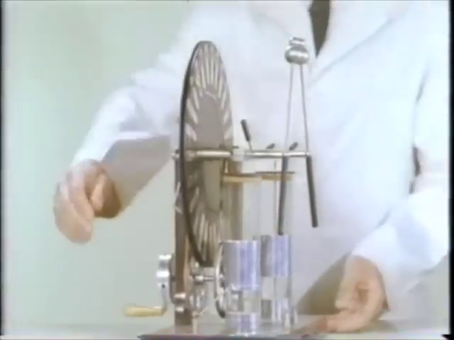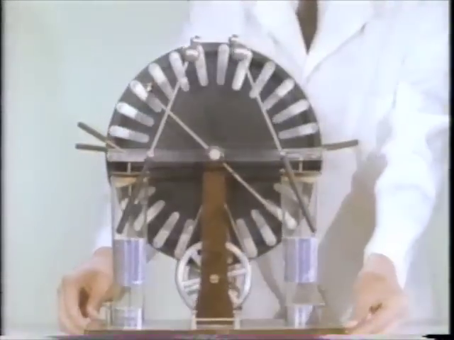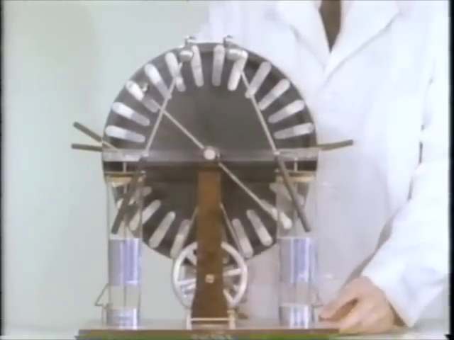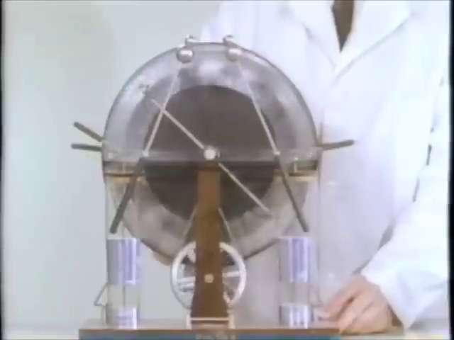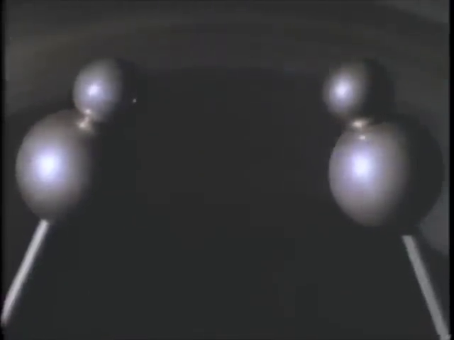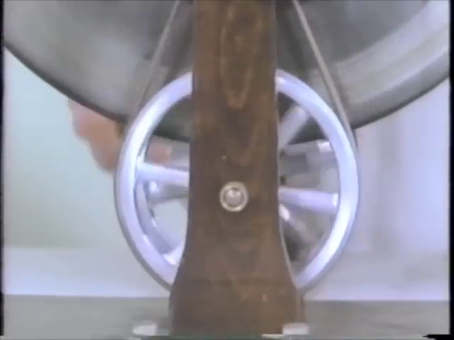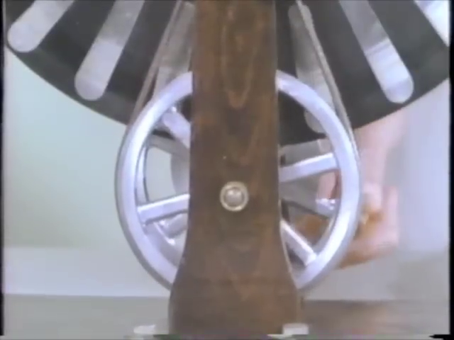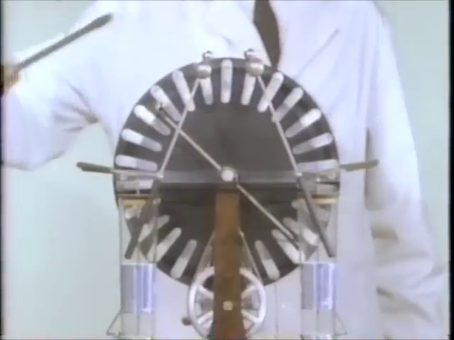This is a very simple electrical generator. At the electrodes, a spark is observed from time to time, indicating the flow of electricity between the terminals. Even when the cranking is stopped, separated electric charges persist.